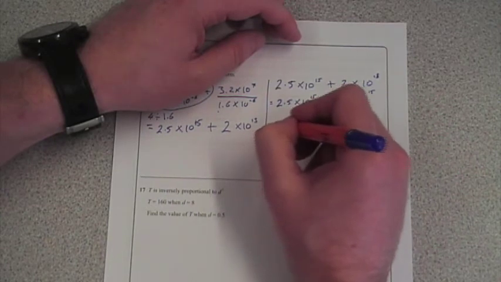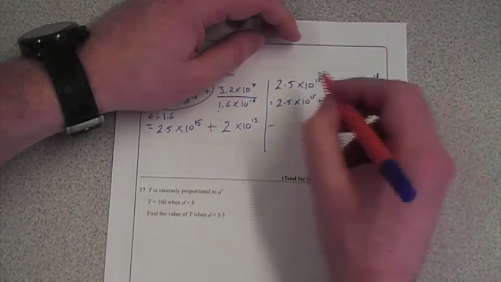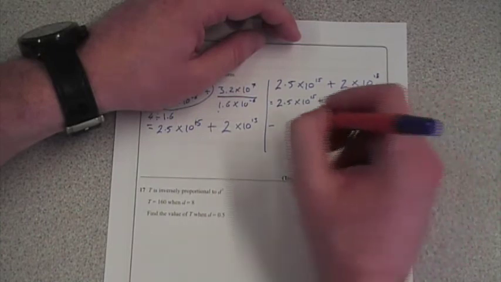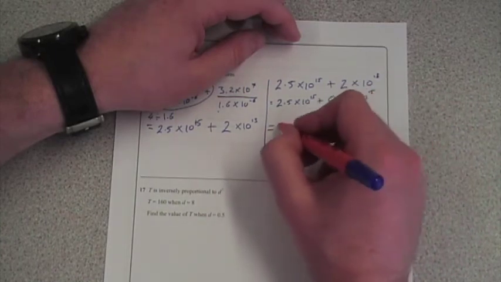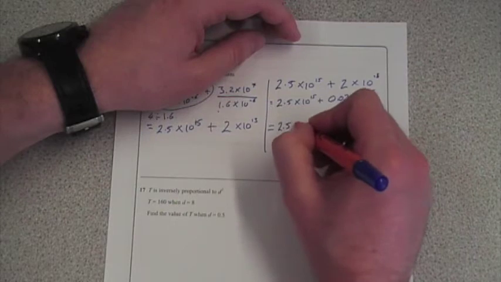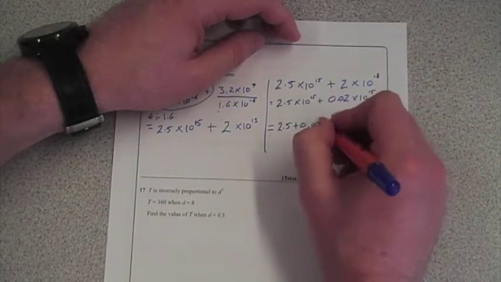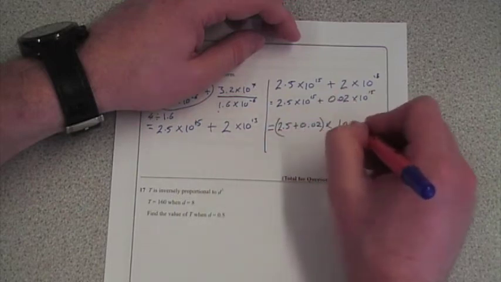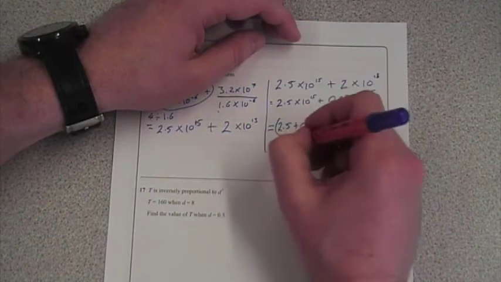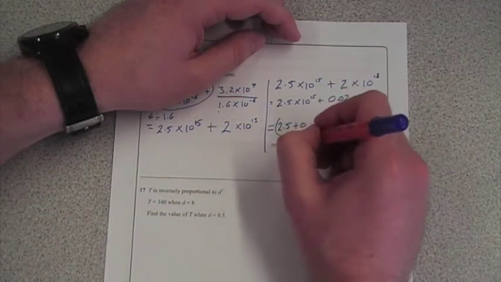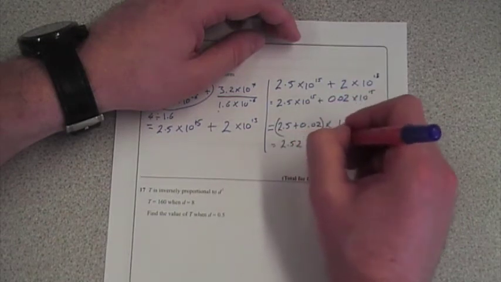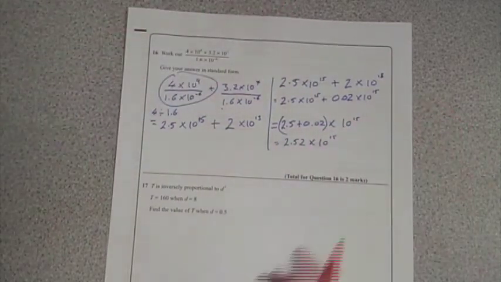Makes it a lot easier. We can add our numbers together and keep our indices the same. So that becomes 2.5 plus 0.02, all times 10 to the power of 15. That equals 2.52 times 10 to the power of 15.